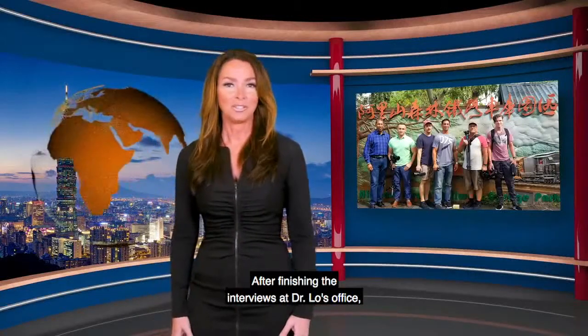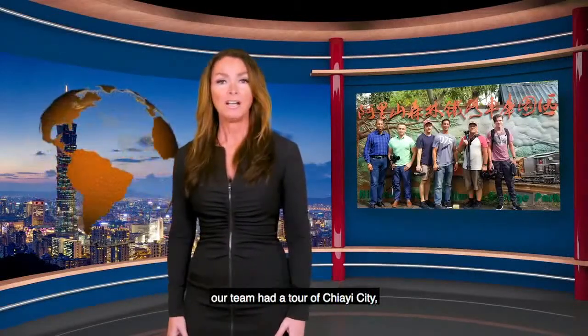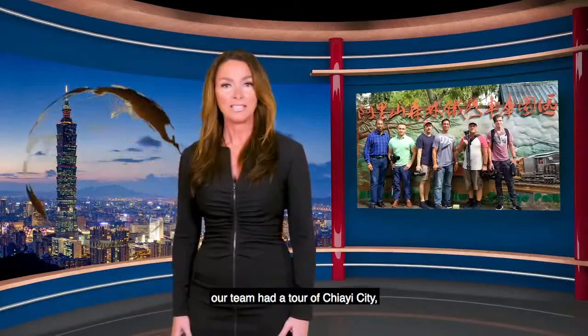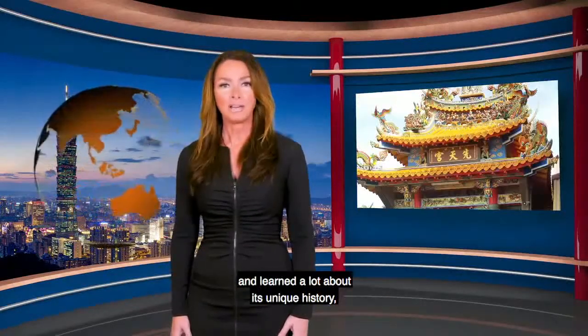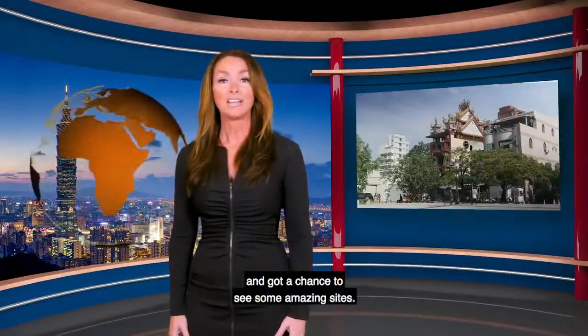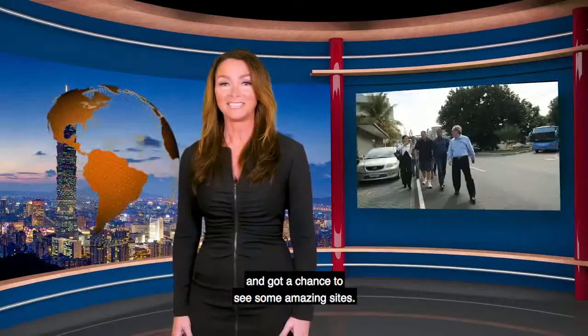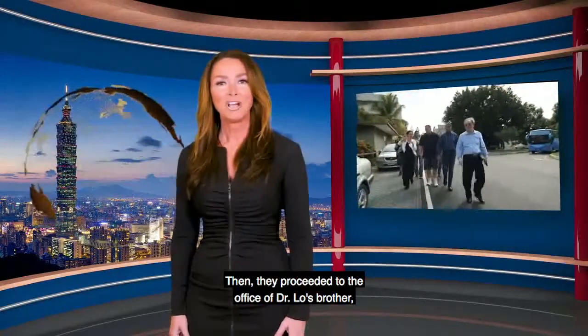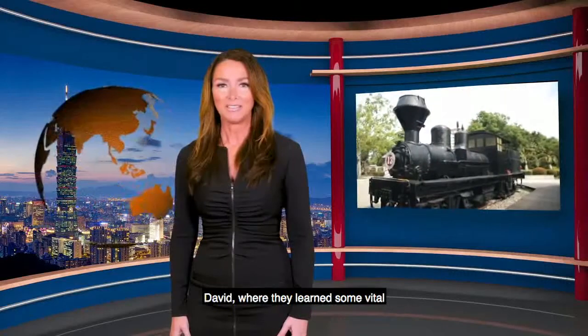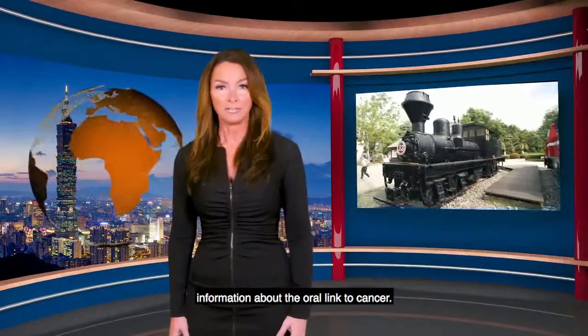After finishing the interviews at Dr. Lowe's office, our team had a tour of Chiayi City and learned a lot about its unique history and got a chance to see some amazing sights. Then they proceeded to the office of Dr. Lowe's brother, David, where they learned some vital information about the oral link to cancer.